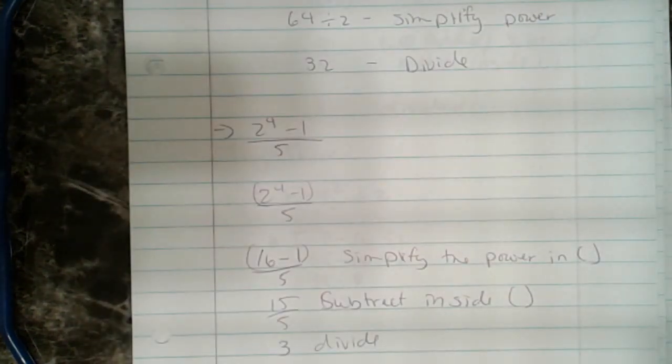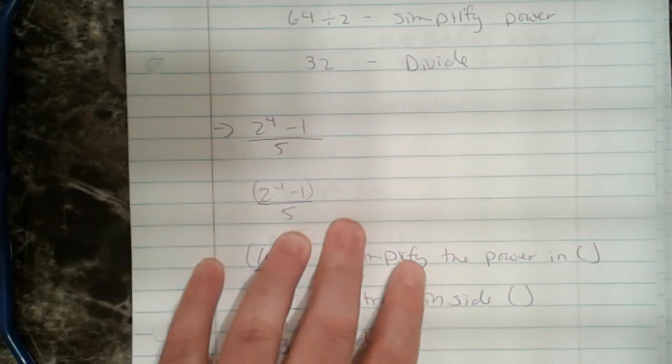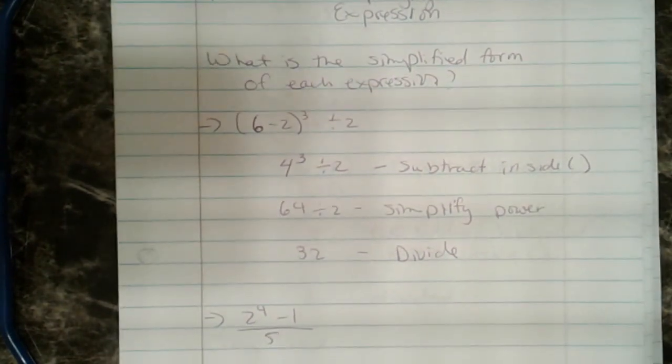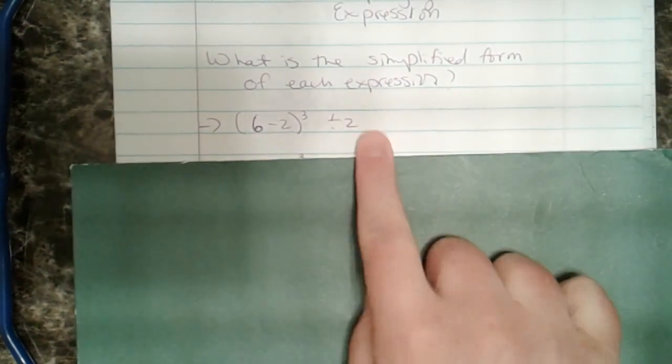Looking at problems, we're going to simplify numerical expressions. What is the simplified form? We're going to be using PEMDAS. This all goes back down to rules, and oh yeah, rules. What is the simplified form of each expression? This is problem 2 in your book.